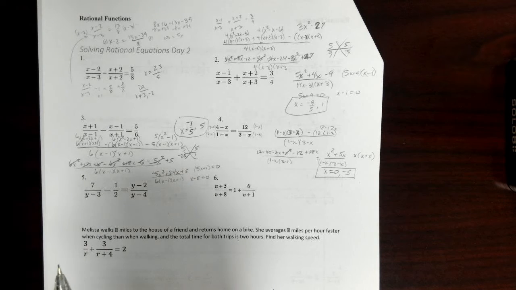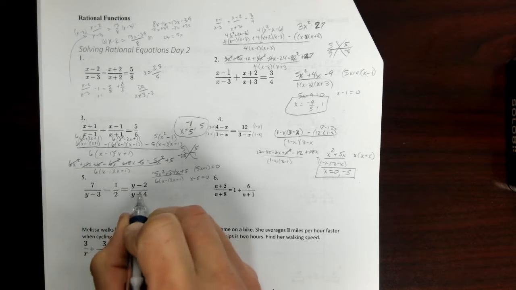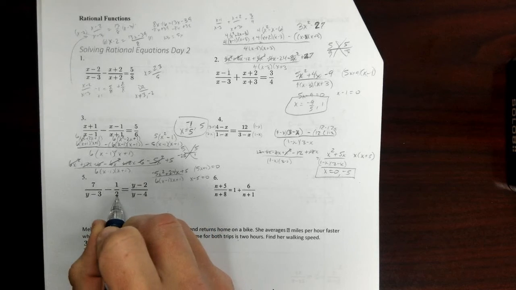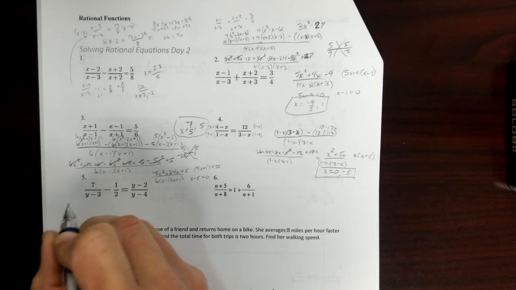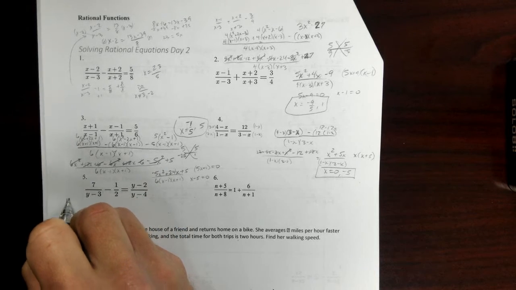Look at number 5. Okay, number 5, we want to find our common denominator. So what we need to do is move this to that side. So the denominator is going to be 2, y minus 3, y minus 4. So this needs a 2, y minus 4. So we've got 7 times 2. I'm going to go ahead and put 14.